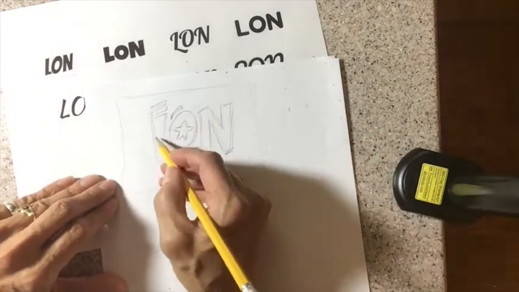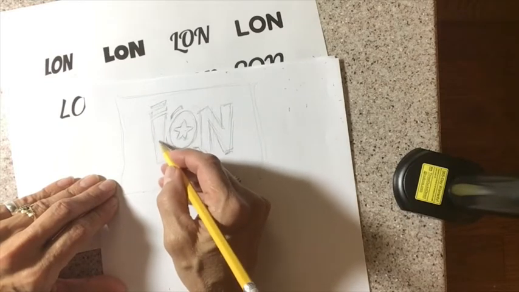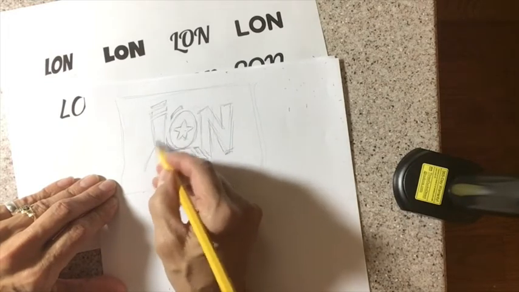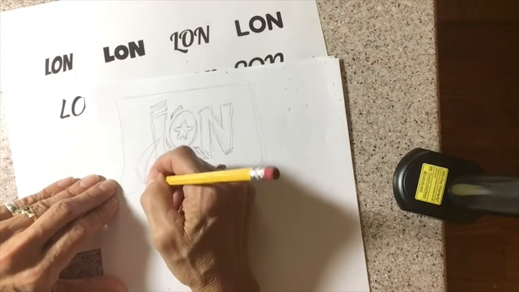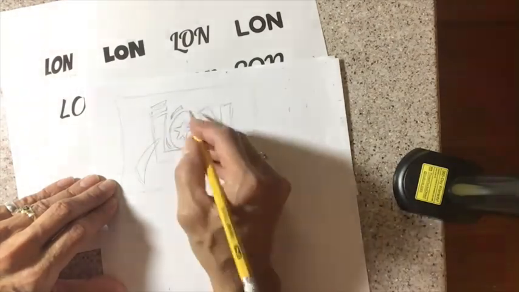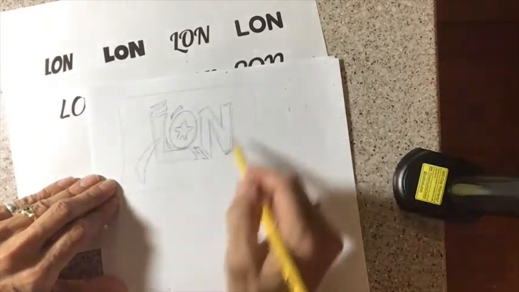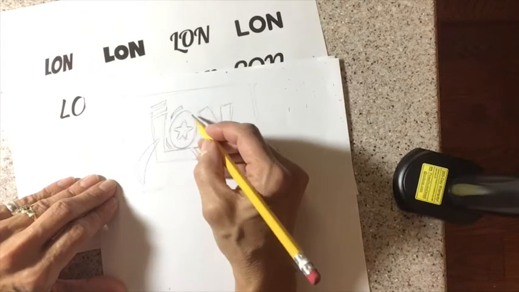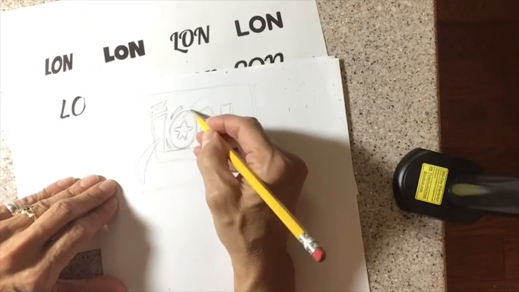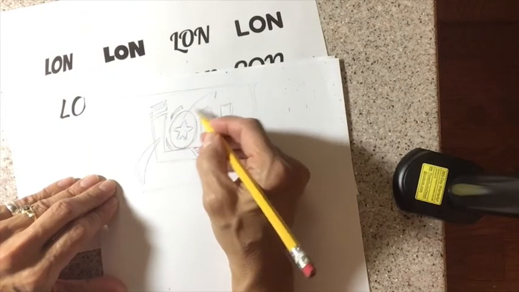Then I can start filling these spaces with something. Maybe I have a big kind of shape that's here, and what we are trying to do is get the viewer to move around the piece. We'll talk more about that in class when we get a look at these sketches.